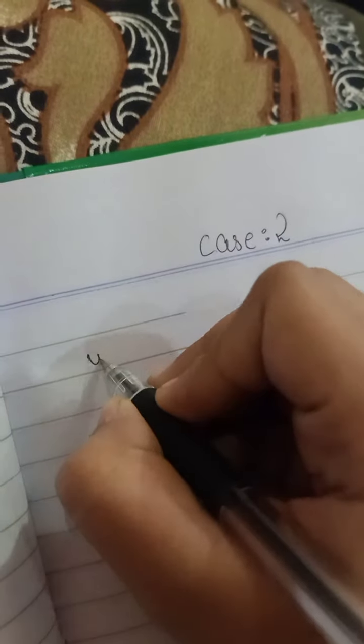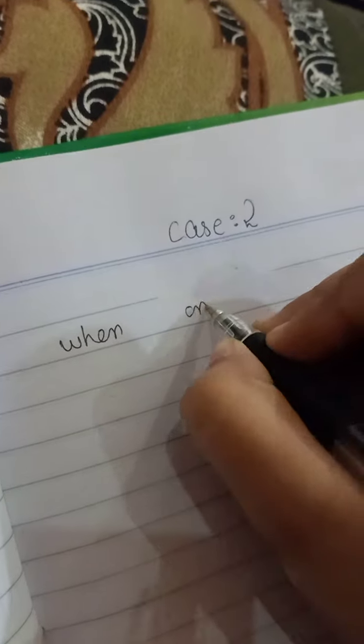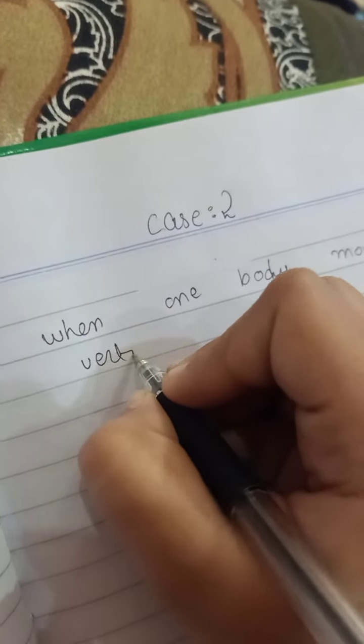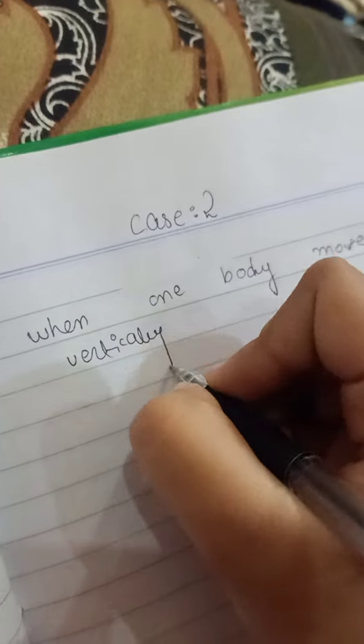Okay, so in this video we'll be discussing case 2 of tension. We were done with case number 1. So in case number 2, that is when one body moves vertically and the other body moves horizontally.